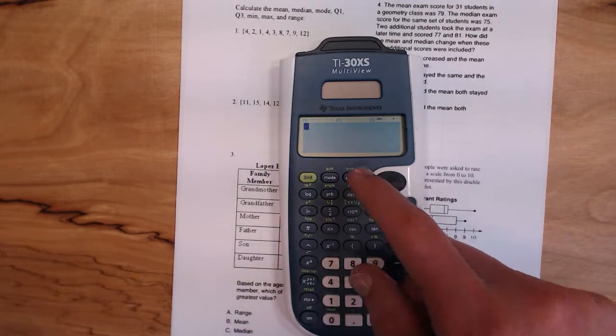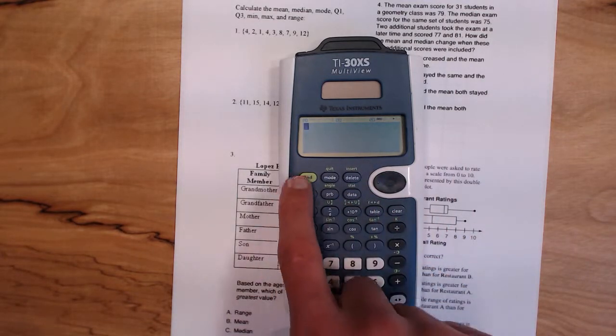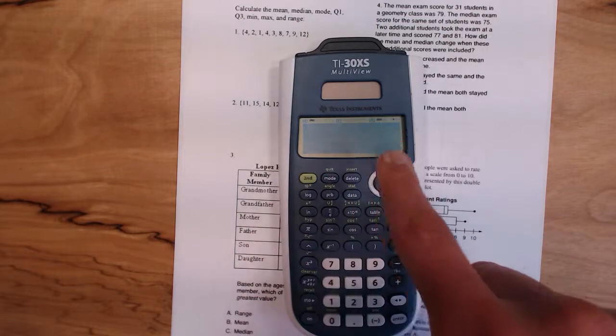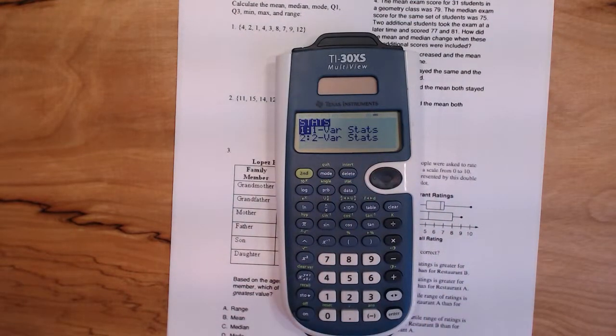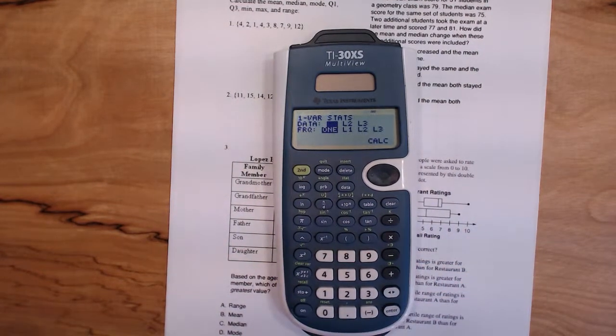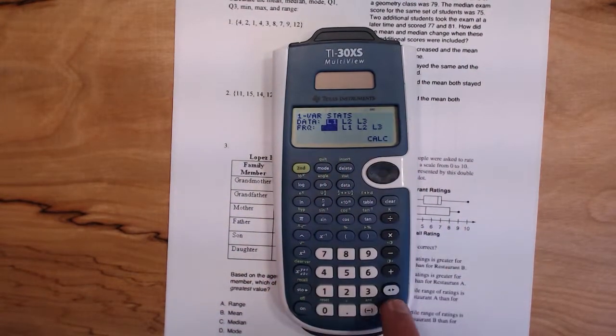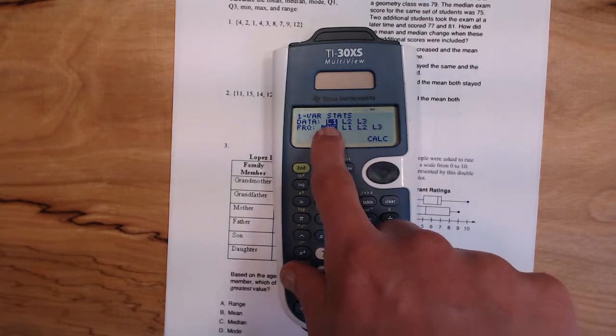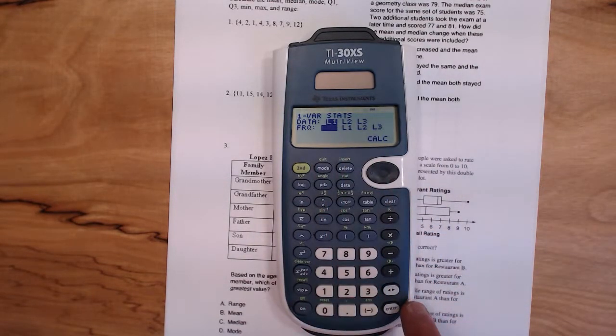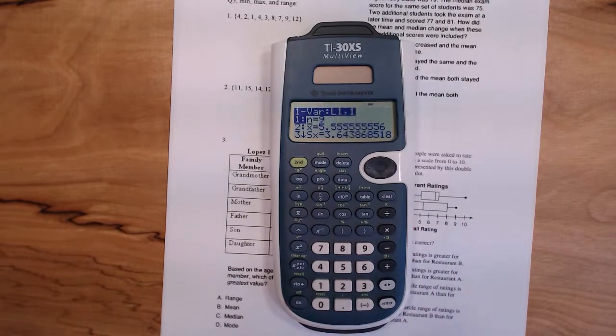Okay. So my next step is I'm going to get out of there and hit this stat button. It's in green. I see the STAT button for statistics. I'll hit second stat to get to that. And I want to do one variable stats. Two variables is when you have two different lists and you're doing things that compare the two lists. And when in doubt, just press enter on these menus. I think it's going to work fine for us. We're doing list 1. That's where we put the data. I'll hit calc. And here we go.